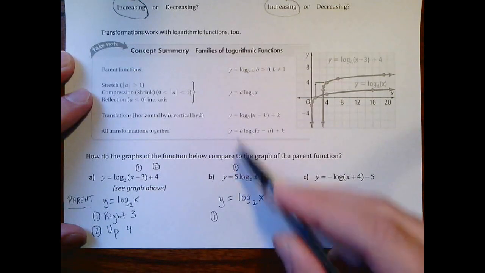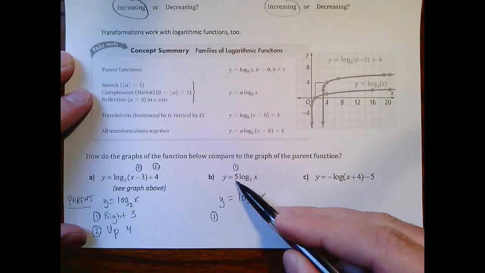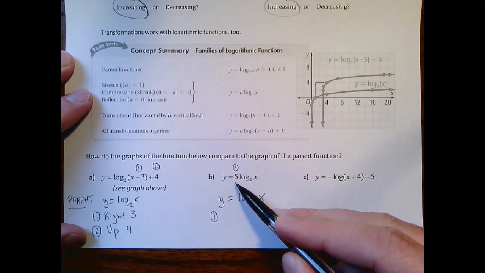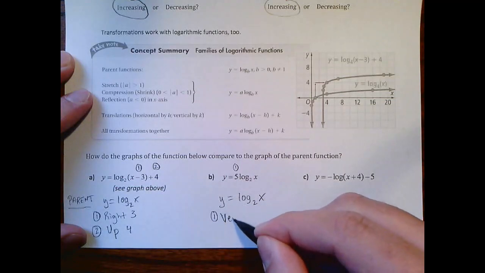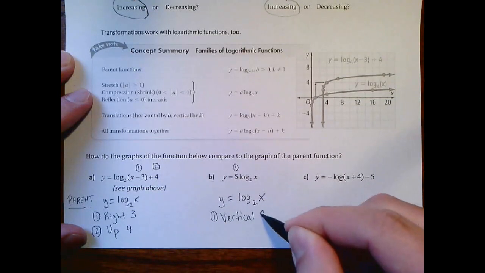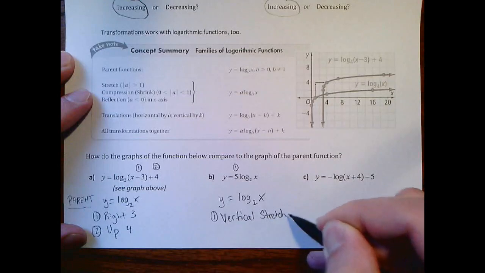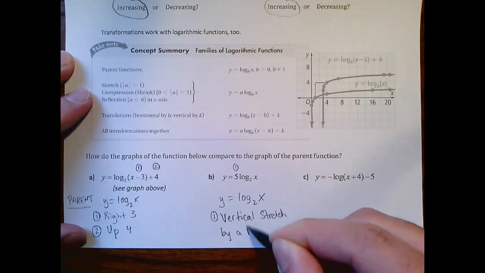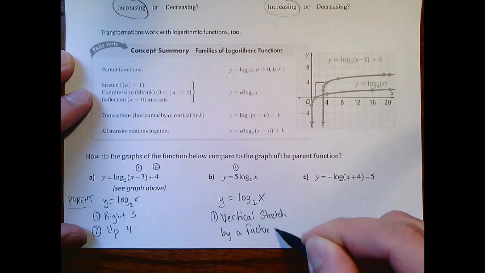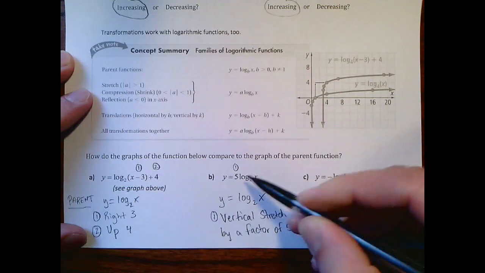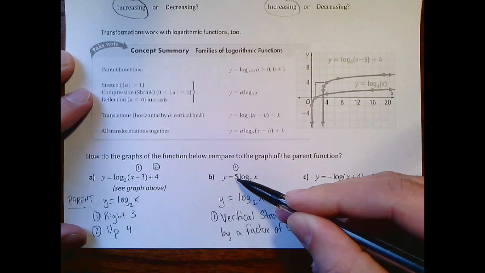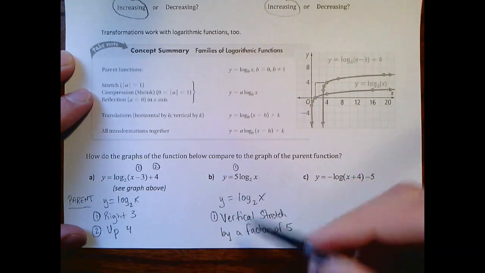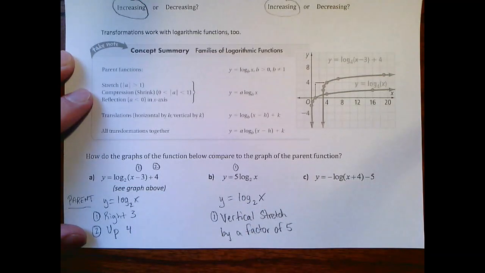So what is this transformation going to do? Well, I know this 5 is kind of like the a value that they're talking about. When we're multiplying by some number that's bigger than 1, we know the graph usually gets stretched out. In this case, it's going to be a vertical stretch. So we can say it like this, a vertical stretch by a factor of 5. Again, in this case, it's going to be a stretch. It's going to get thinner because this number is bigger than 1. If the number was less than 1, it would be getting wider. It would be a vertical shrink or a compression.